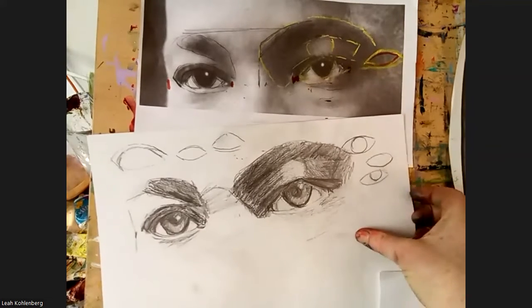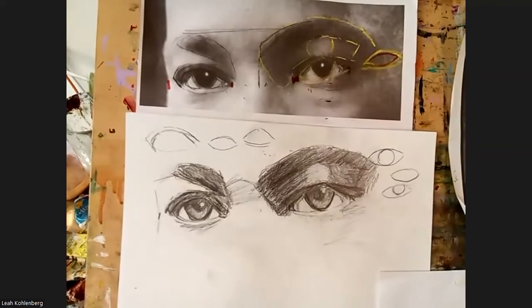Because we're doing this, I'm going to get another piece of paper. I'm trying to do these in isolation.